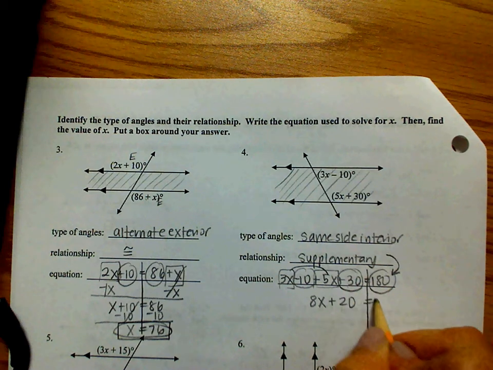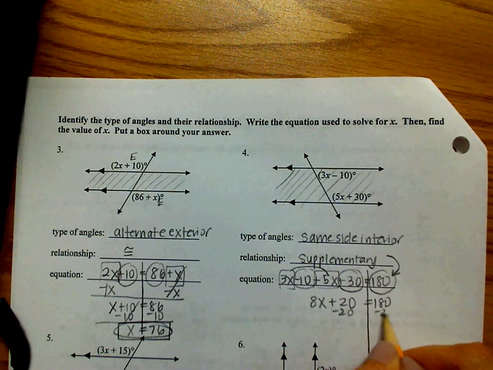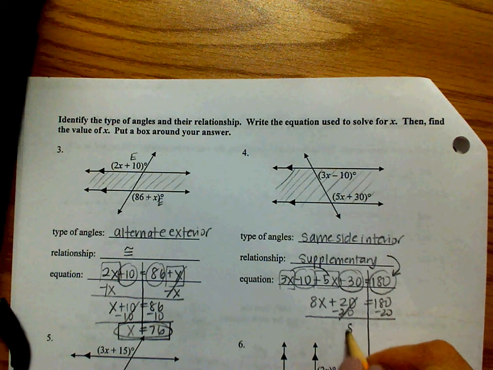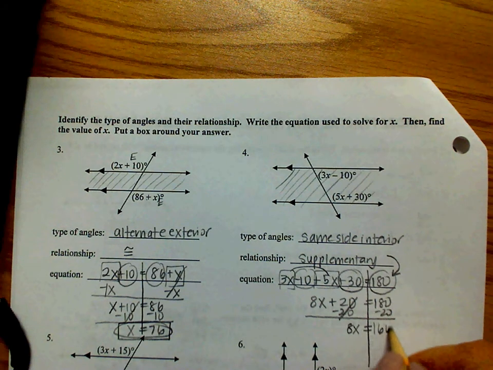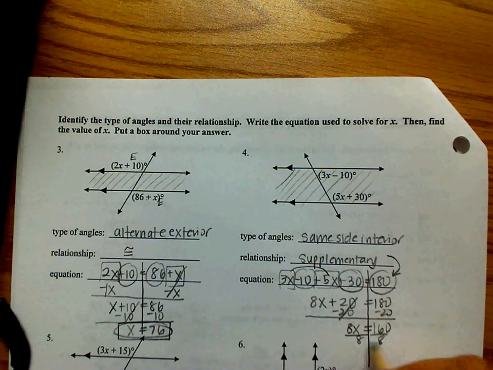Okay, I'm going to subtract 20 from both sides because they're both circles. I want to get it away from the box. And you get 160. Divide by 8, divide by 8, x is equal to 20.